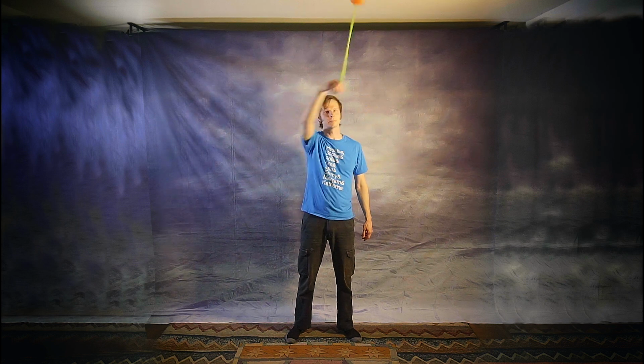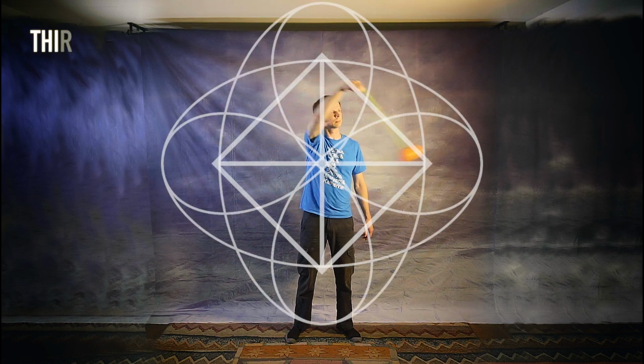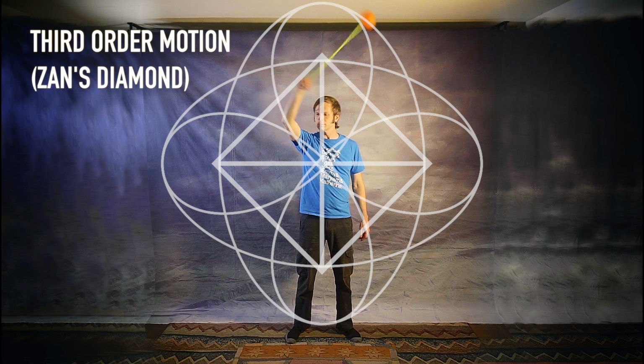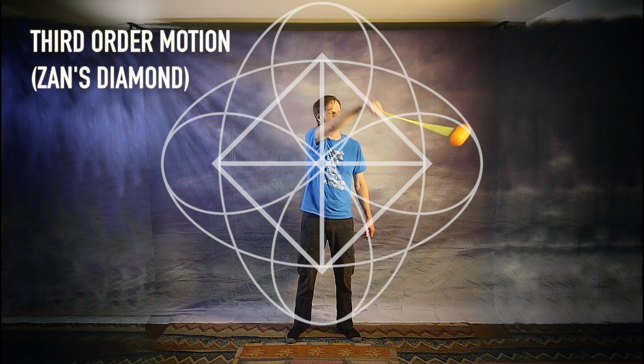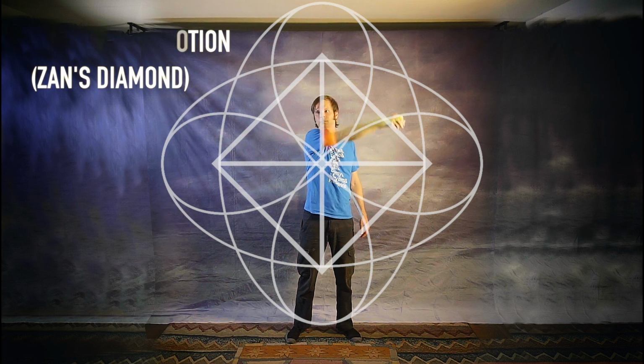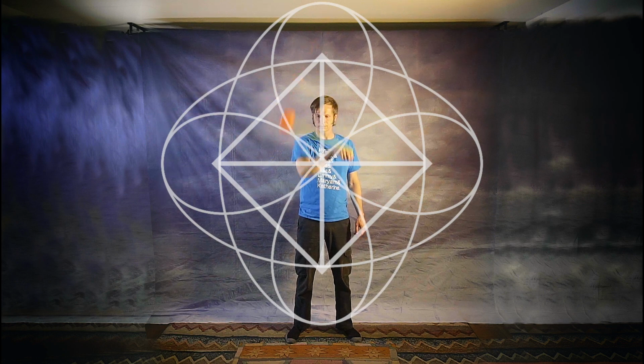So here we go. With our hand tracing out a 4-petal anti-spin flower and our poi head spinning opposite to it, I wind up producing a pattern that you're almost surely familiar with if you've been spinning poi long enough. It's frequently called Zhan's diamond. Awesome! So we can see that a third order motion is basically an expansion of the same idea as flowers, but that we get more complex patterns out of it.